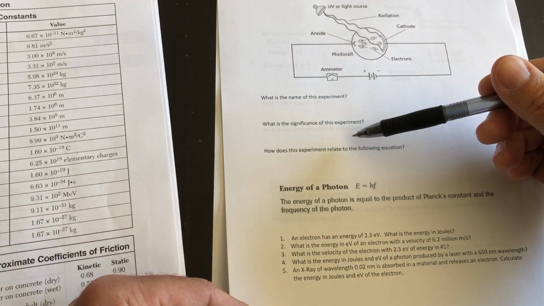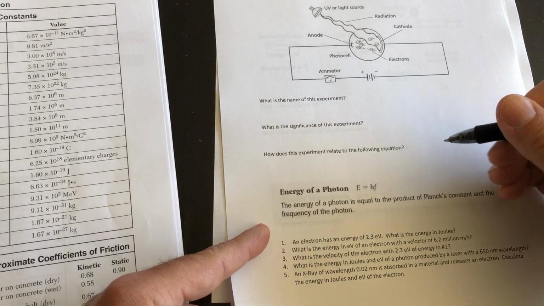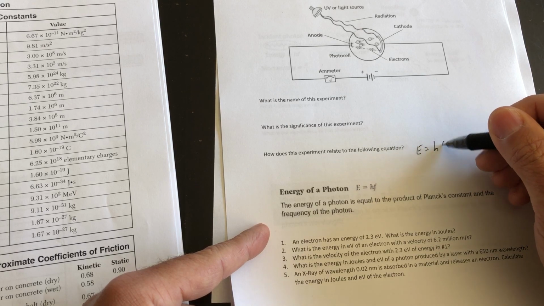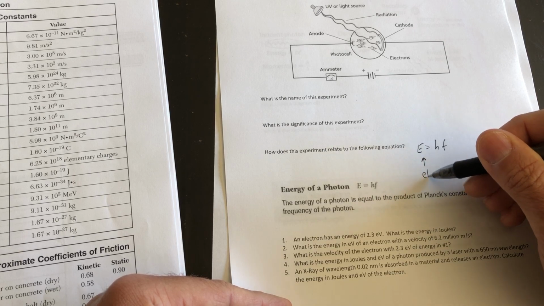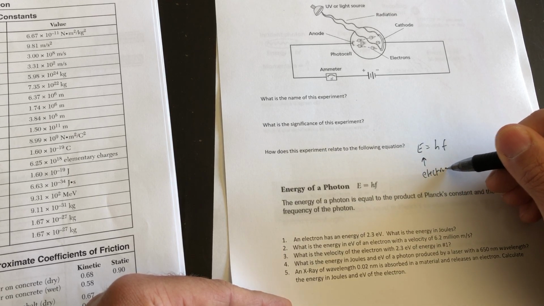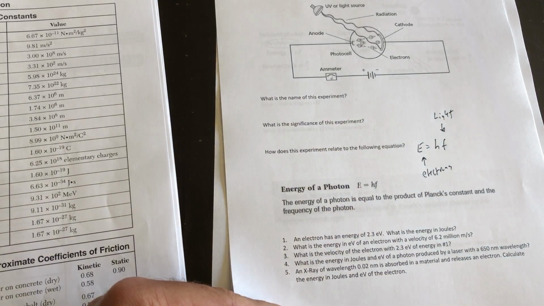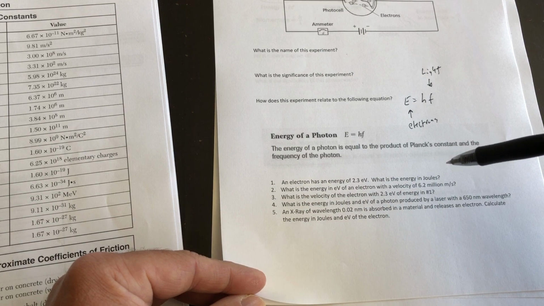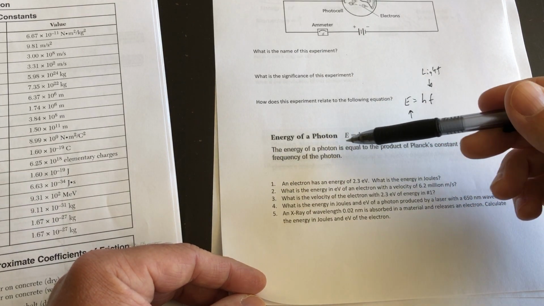How does this experiment relate to the following equation? E is equal to hf. What happens to the energy of the electrons when we change the frequency of the light? So you can think about that, answer that yourself. Energy of a photon, E equals hf.